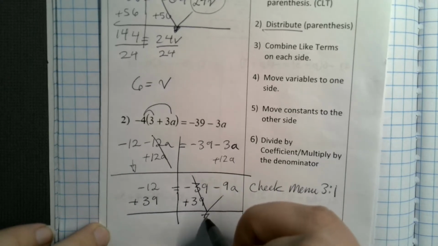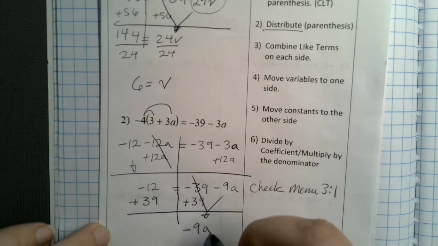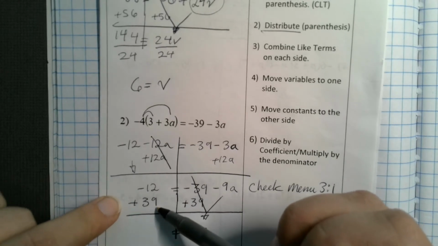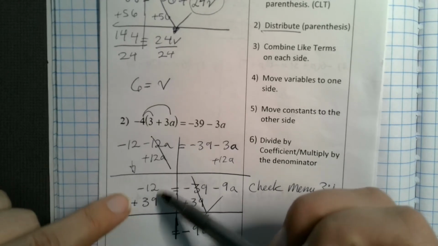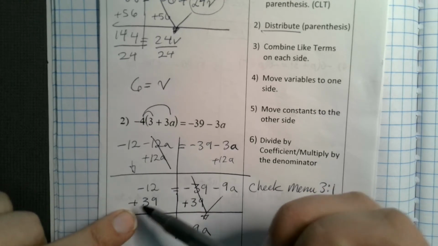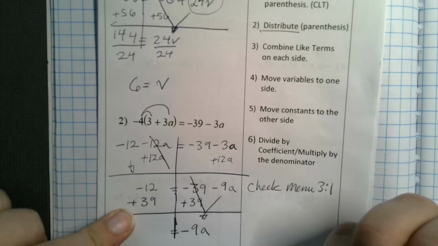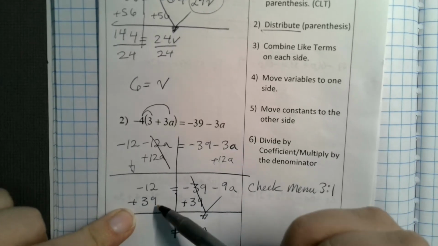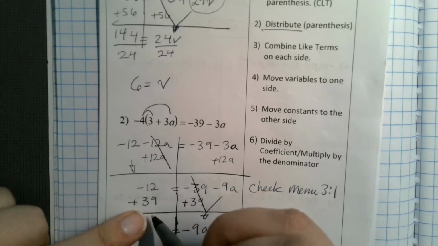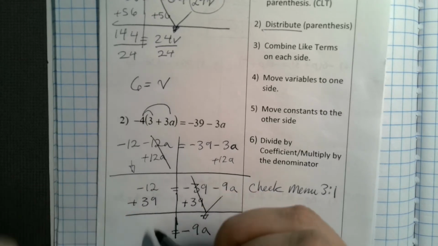So this side's easy. I just bring down that minus 9a. This side's a little tricky. When I'm adding and subtracting positives and negatives and they have different signs, am I adding or am I subtracting? Does different signs mean addition or does different signs mean subtraction? It means subtract because you're going in two different directions. This is like how much money you have. This is how much money you spent. So it's basically 39 take away 12.